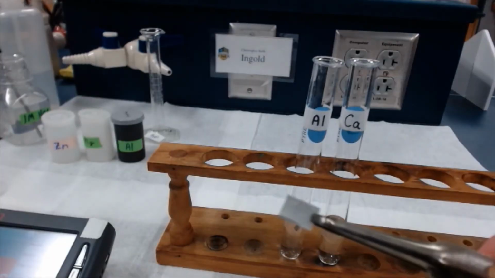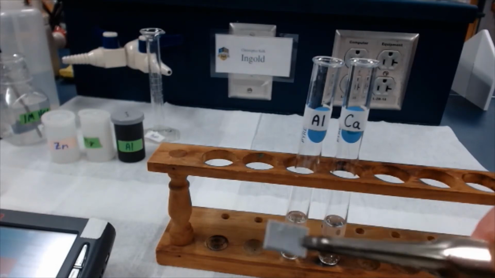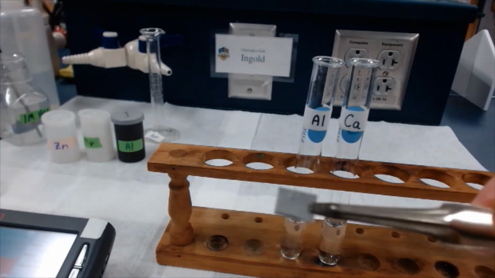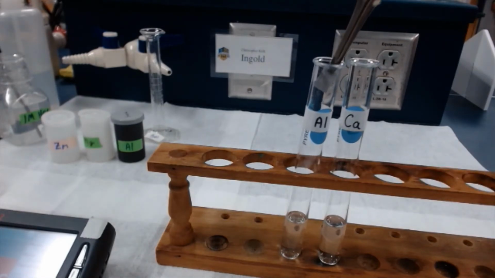The aluminum here on the forceps, you can see it looks about like the zinc, maybe not quite as shiny in its natural state, but let's go ahead and throw this into the acid. And watch what happens.